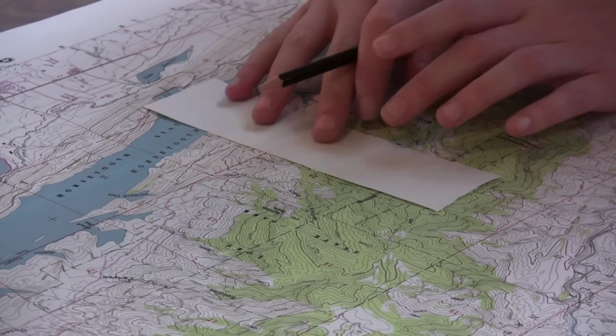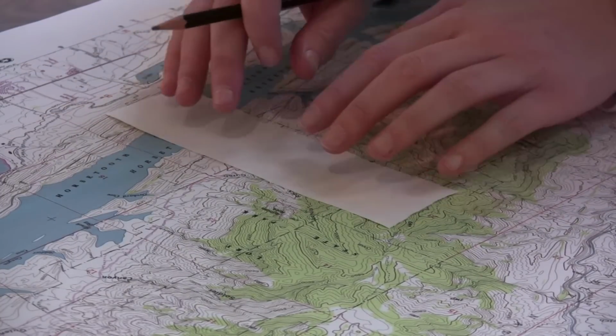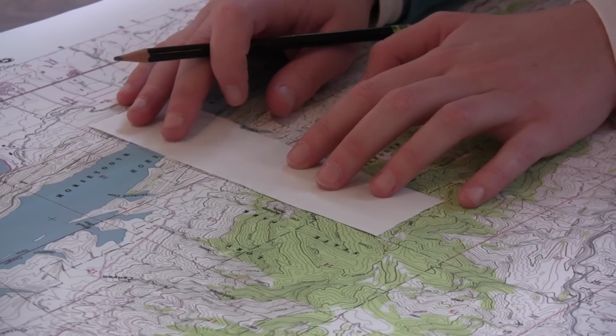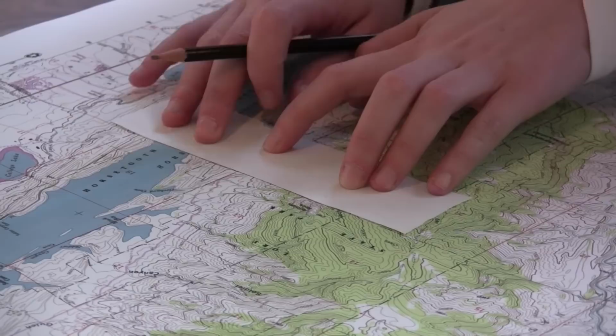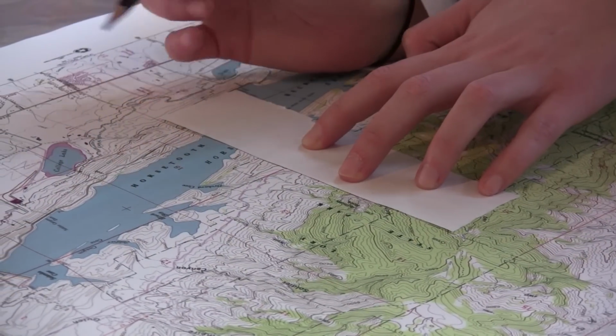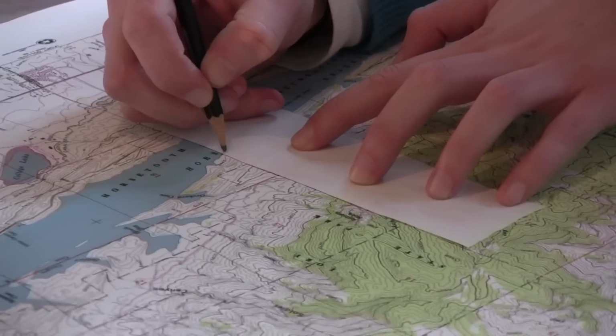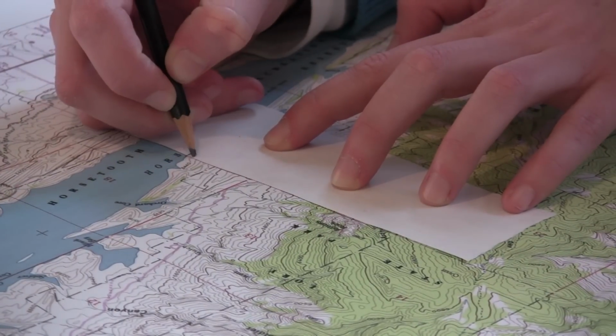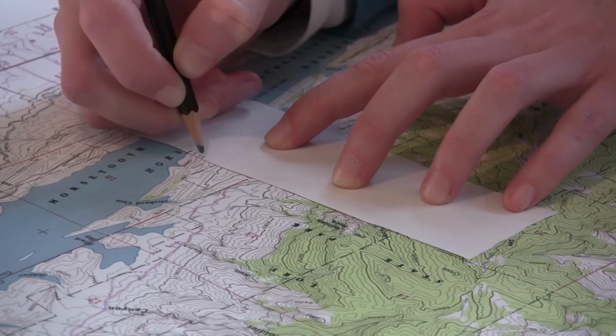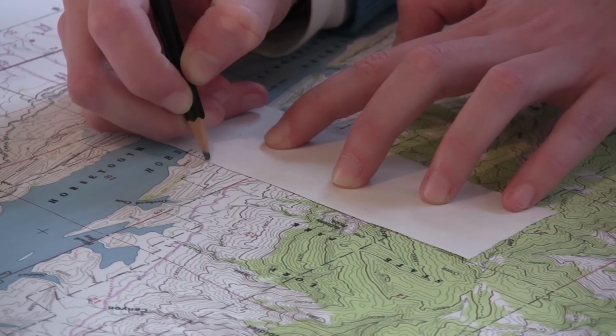So step one is to take a scrap piece of paper and line it up along the line that you're drawing your profile along, and then mark each time a contour line crosses the edge of your paper.